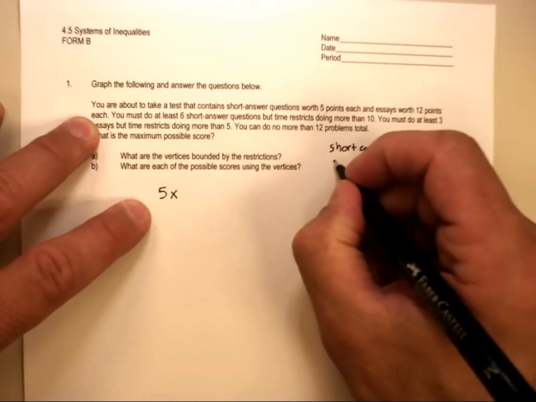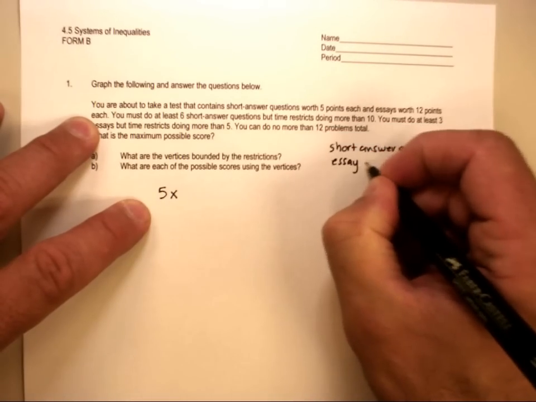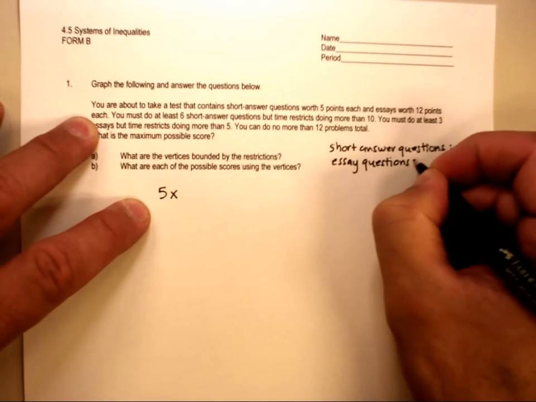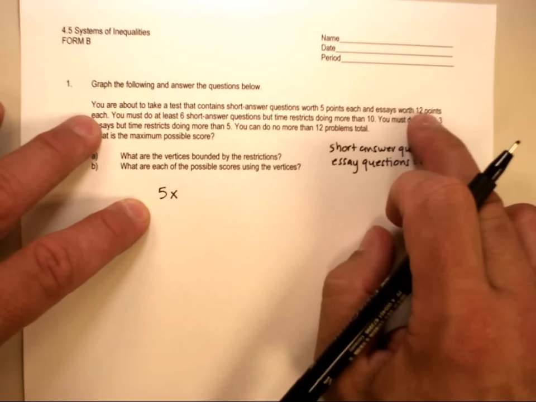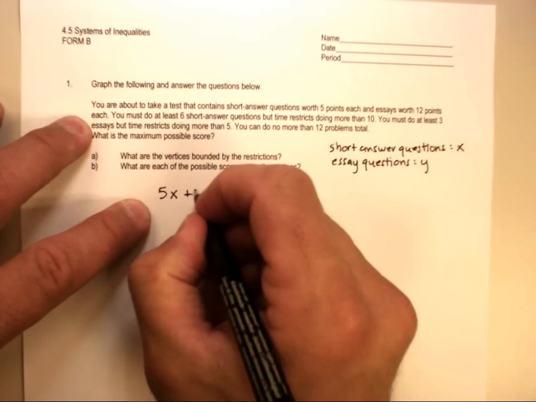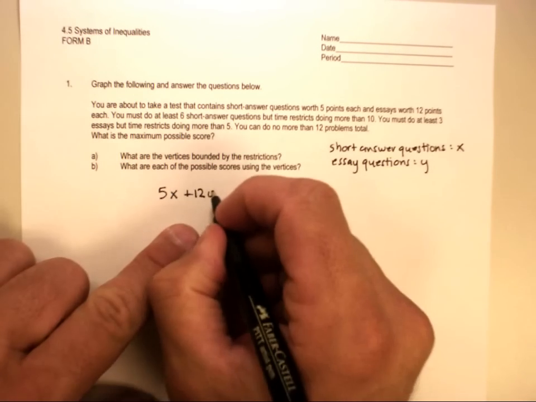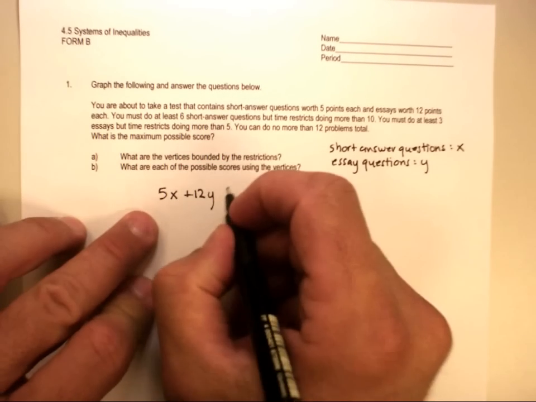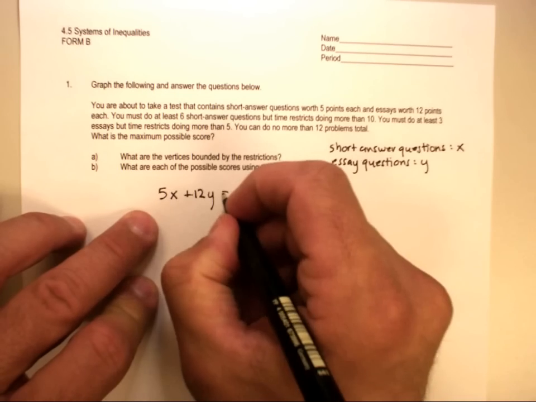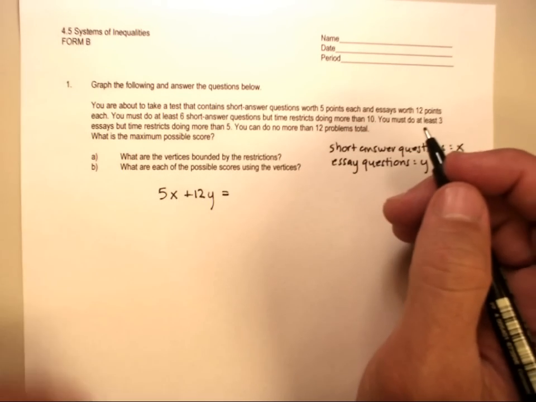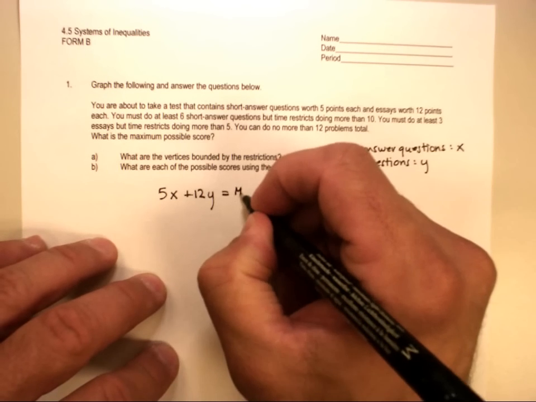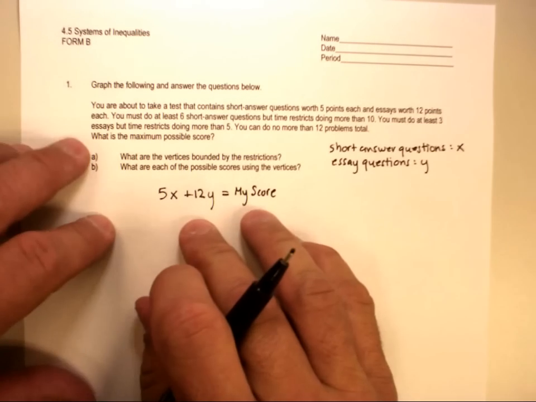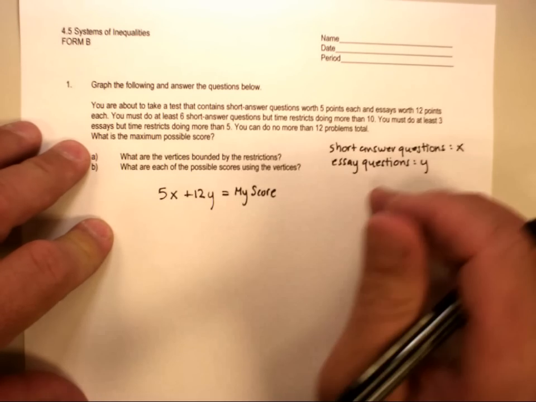And then I also have essay questions. And I'm going to label those y. And those are worth 12 points each, okay? 12 times y. Now, I don't know how much they're worth, but it's going to be the total, let's just say, of my score. I'll just call it my score for whatever the essay is, or whatever the quiz is.